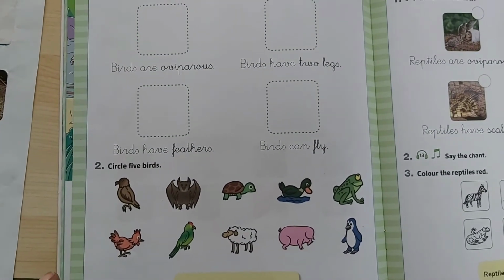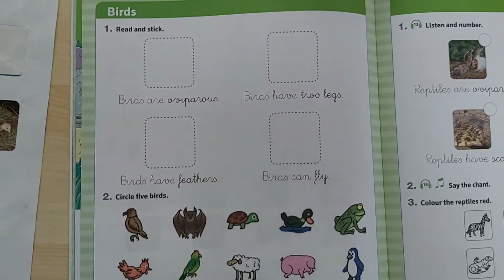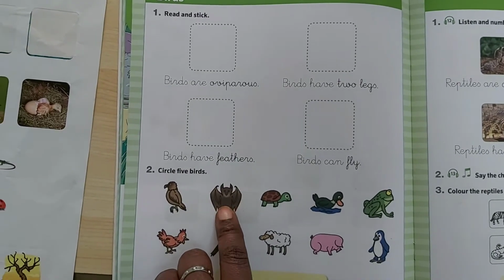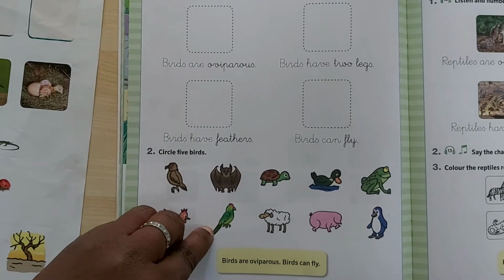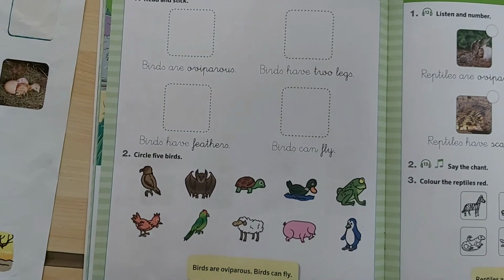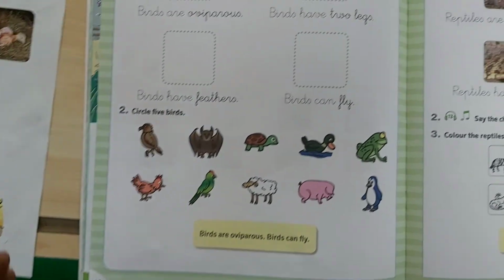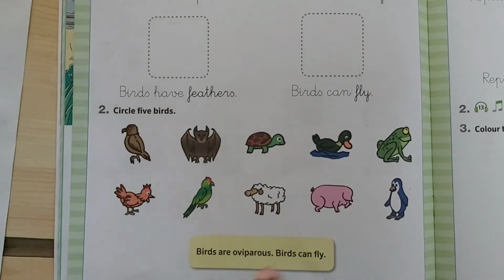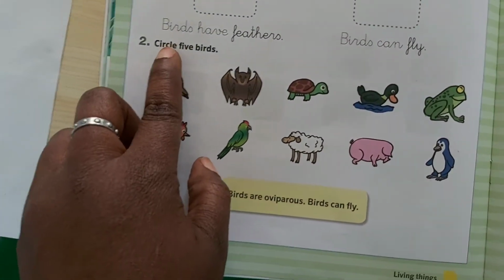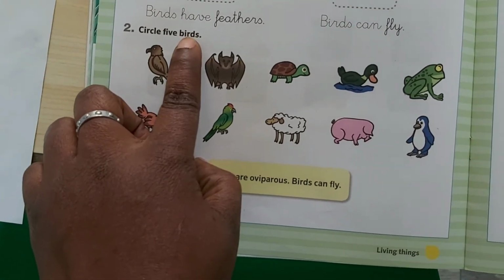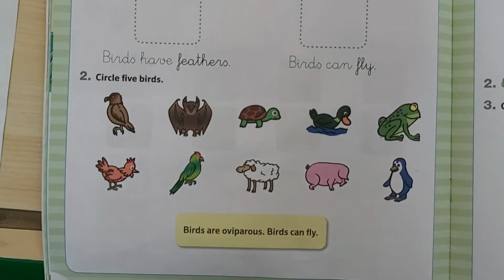And I already told you that birds have feathers, wings. These are feathers, but this is a bat, and a bat is not a bird, remember? And these are feathers and wings, so a bird has feathers which allow it to fly. Birds can fly. So what are you going to do here? Circle 5 birds. So here we have 5 birds, and you need to circle them.